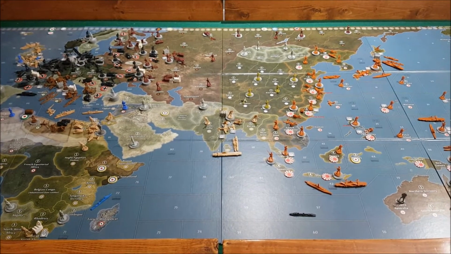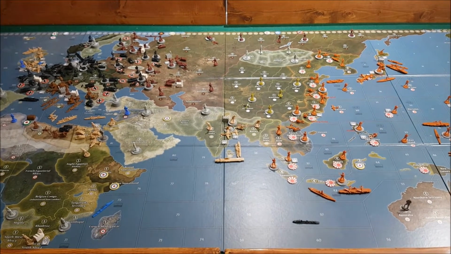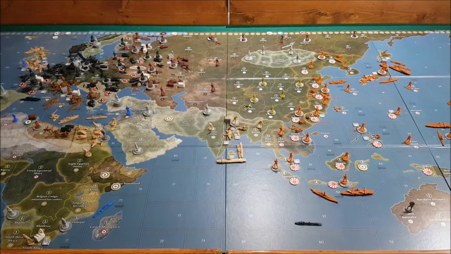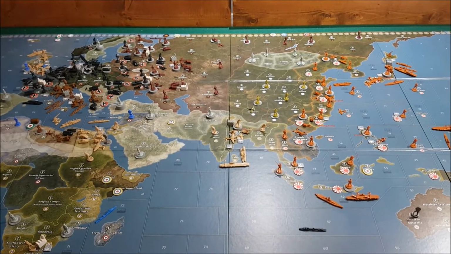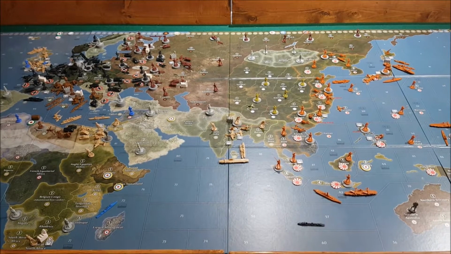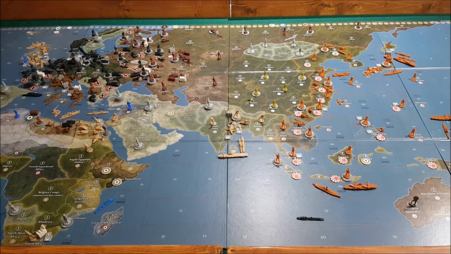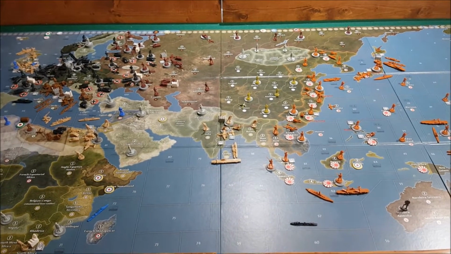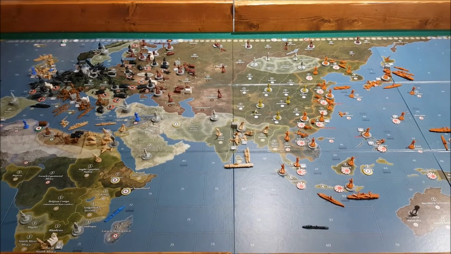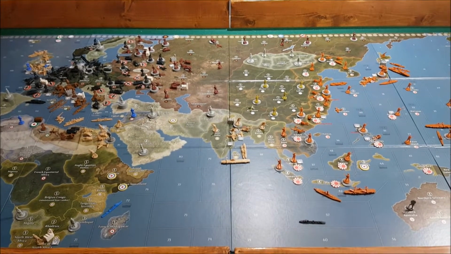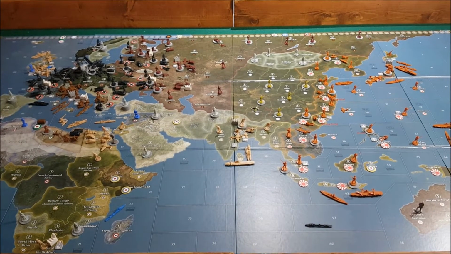So today I want to do a first look at a variant setup for Axis and Allies Global 1940 2nd Edition. This variant setup is called Global 1942, and it's an official setup variant from Larry Harris himself. The goal he had when making this setup was that this was supposed to be a version of the global game that can be played in one day.